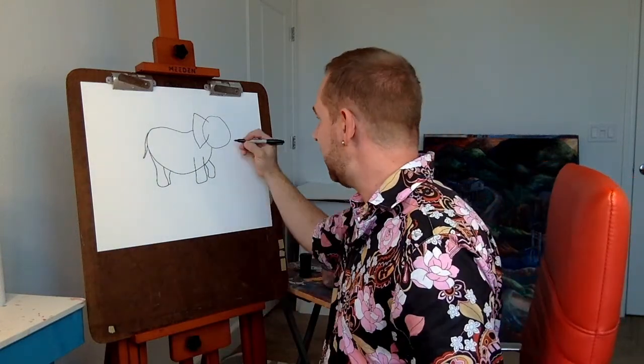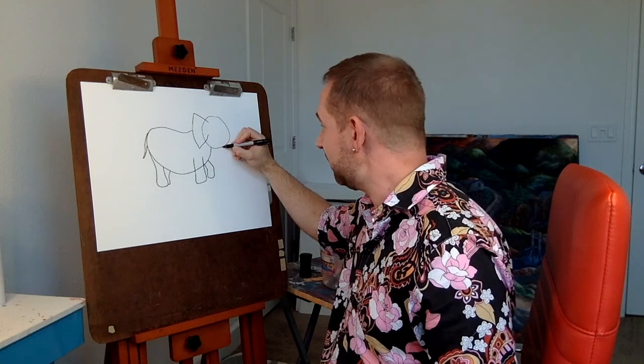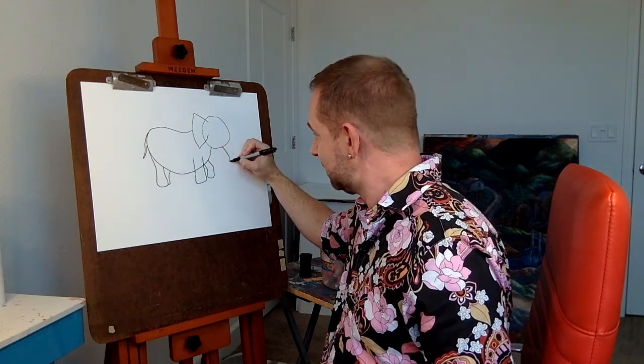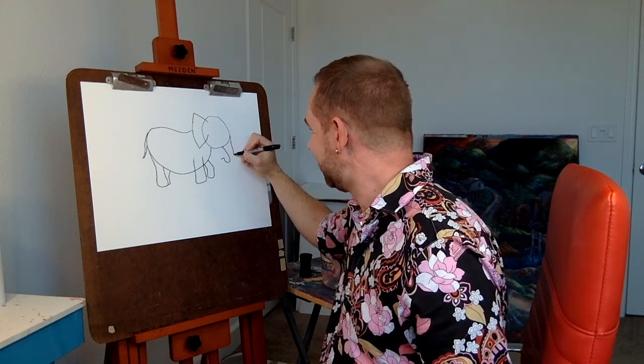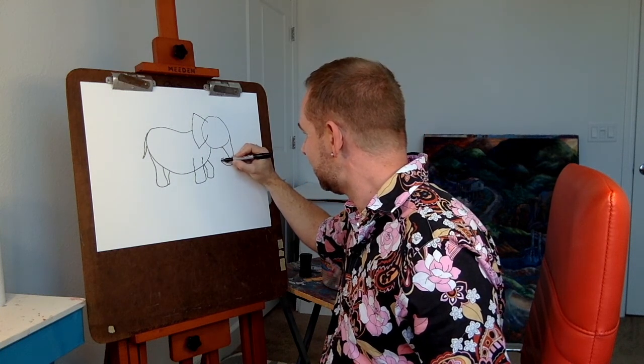All right, now I think it's time for the very important trunk. That's this big shape right here. We're going to draw that coming off of the face. Just like that.